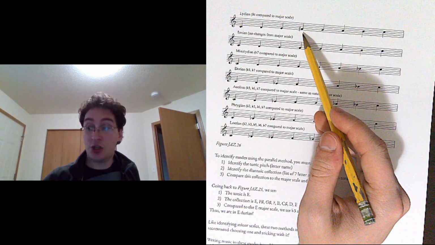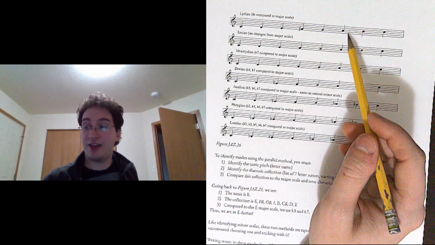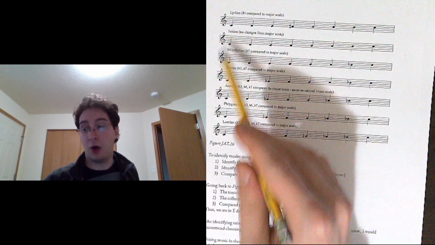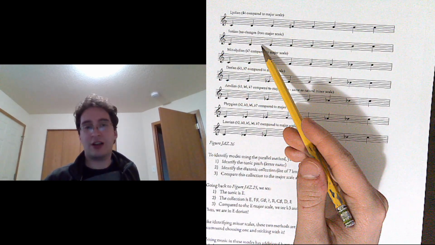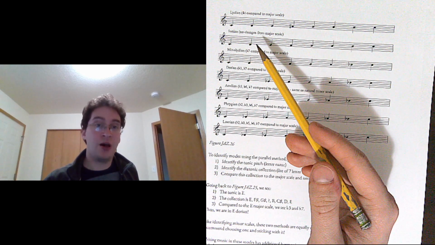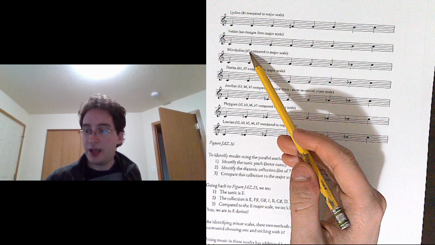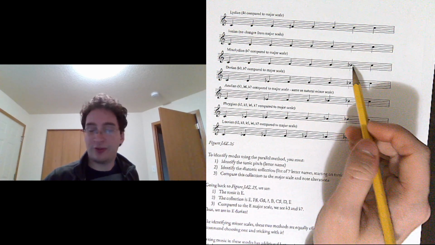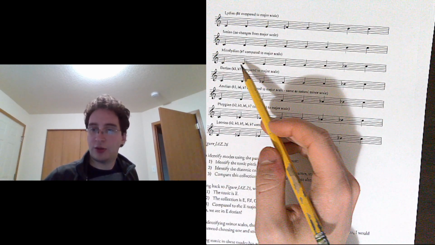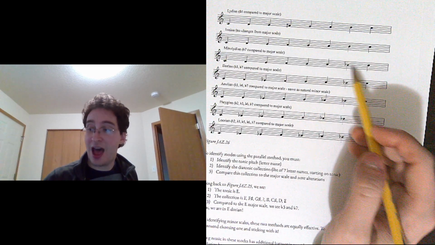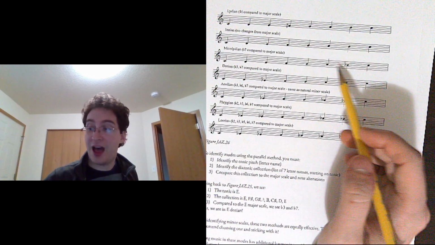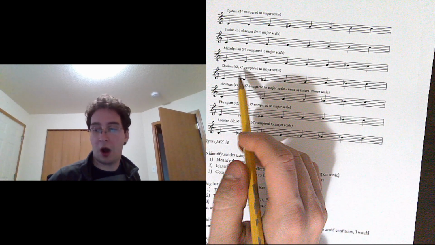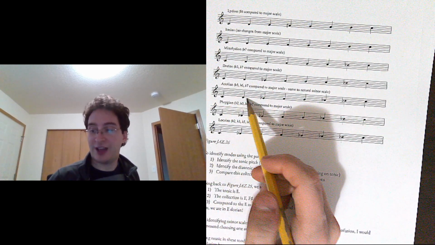1, 2, 3, sharp 4, 5, 6, 7, 1, 7, 6, 5, sharp 4, 3, 2, 1. Then our major scale, obviously, 1, 2, 3, 4, 5, 6, 7, 1, 7, 6, 5, 4, 3, 2, 1. Here we have Mixolydian, which has 1 extra flat, a flat 7. 1, 2, 3, 4, 5, 6, flat 7, 1, flat 7, 6, 5, 4, 3, 2, 1. Your Dorian adds a flat 3.